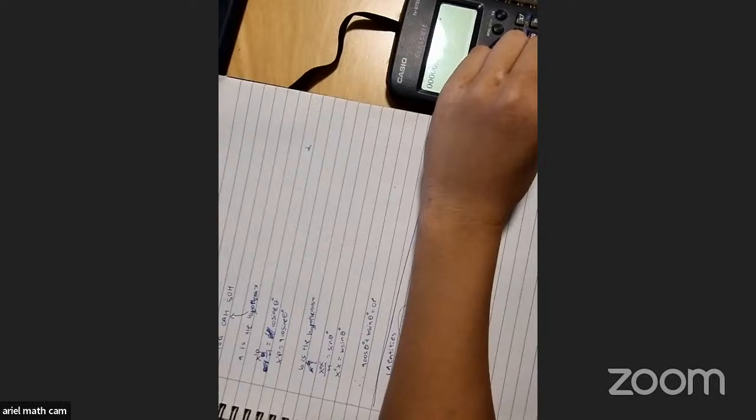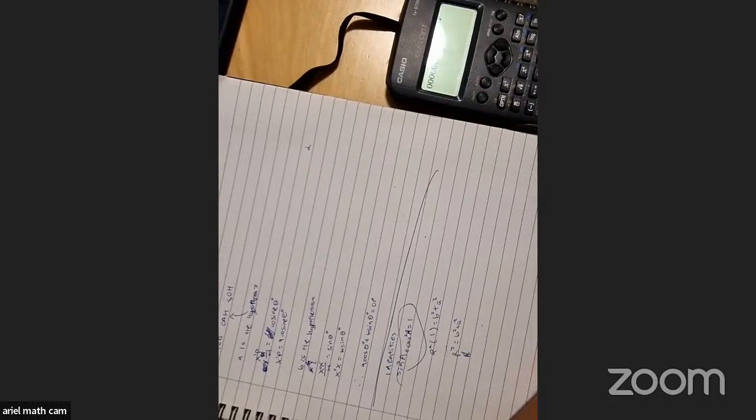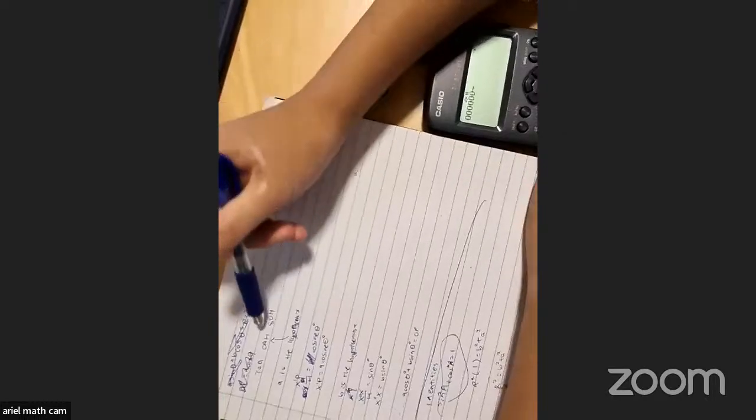So it was R sine alpha over R cos alpha. And basically because it's sine over cos, it just becomes tan alpha. Do you know that? That sine alpha over cosine alpha, because it's this over this, you get this. Yeah, you're correct.